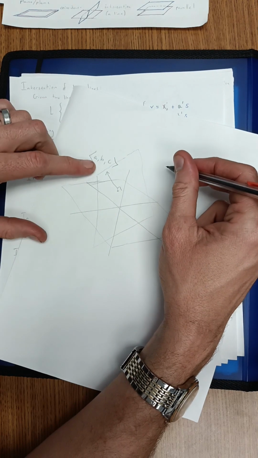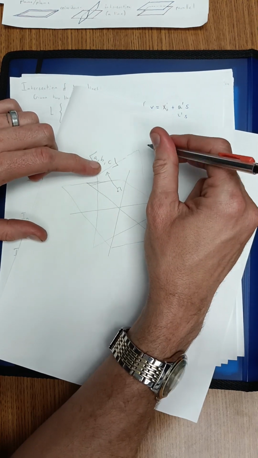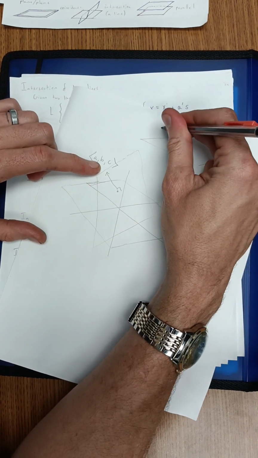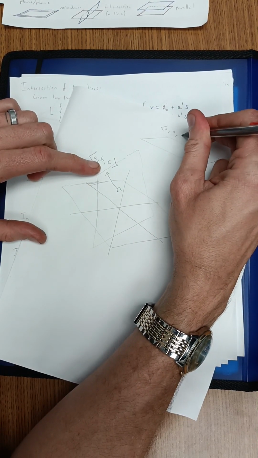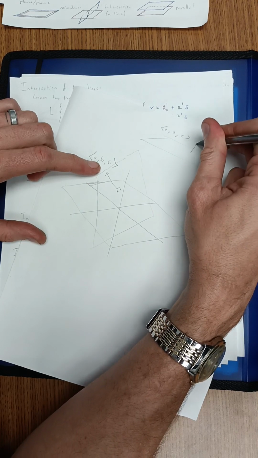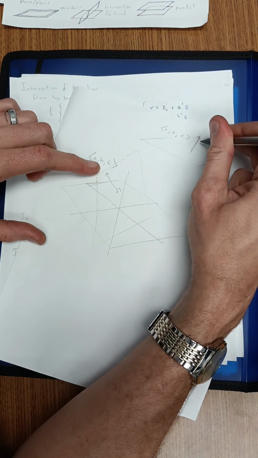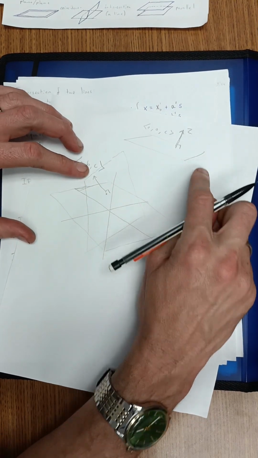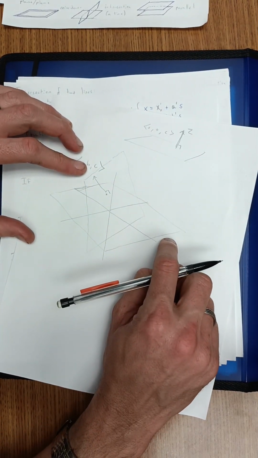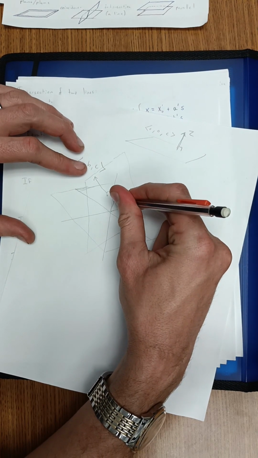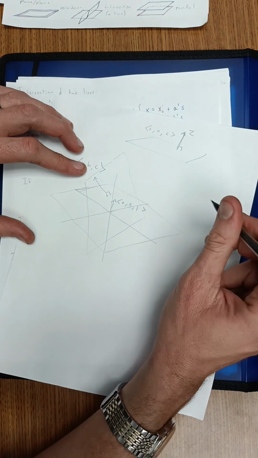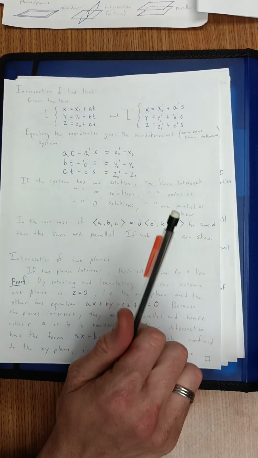If a and b were 0, then you would just have a normal vector which is pointed only in the z direction. If that's the case, you're parallel to the original plane, whose unit normal vector might be (0, 0, 1). So, back to the proof.